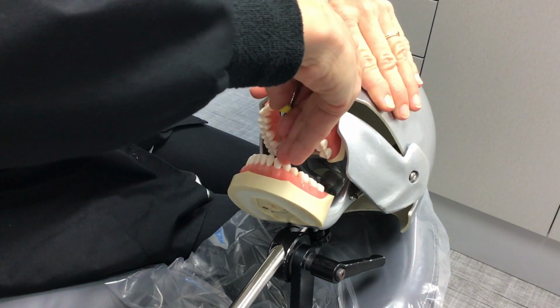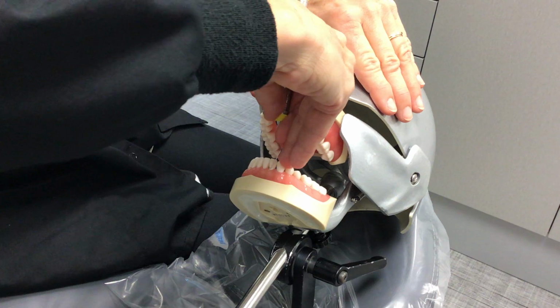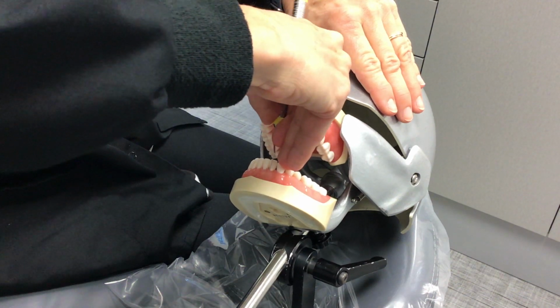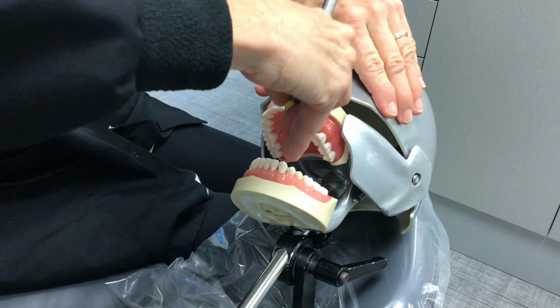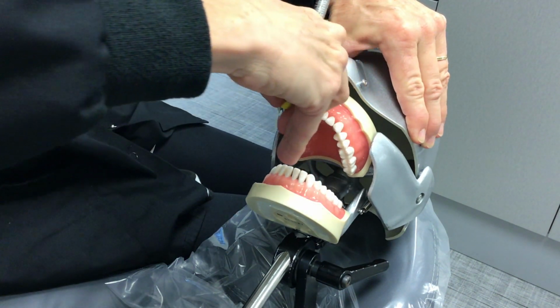I will fulcrum again, my fulcrum extended, and I will insert and walk across into the interproximal area, and again turn my patient and continue all the way to the canine.